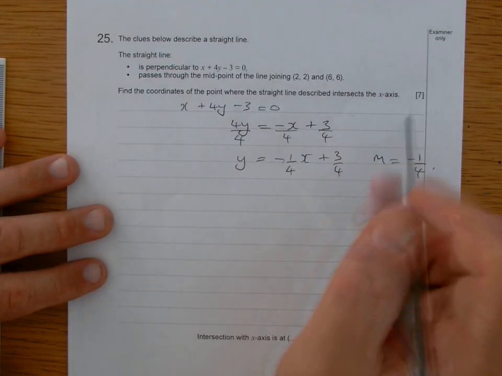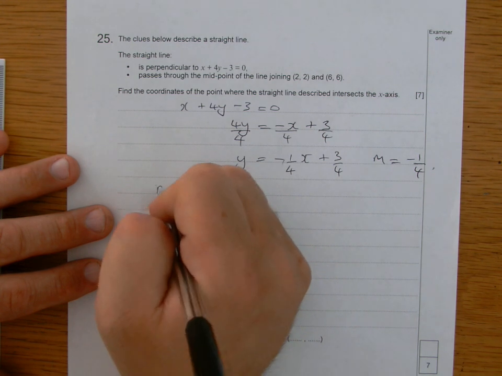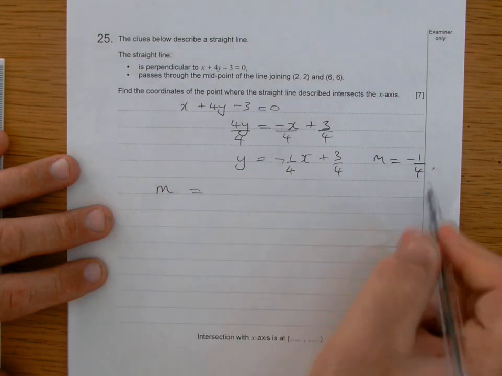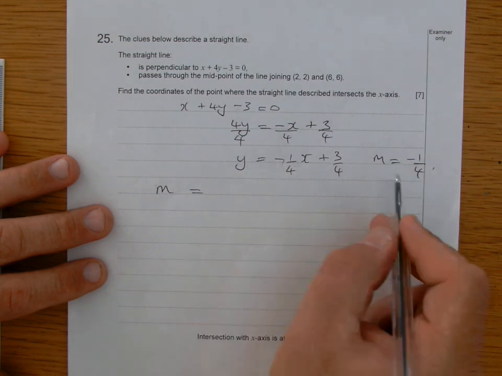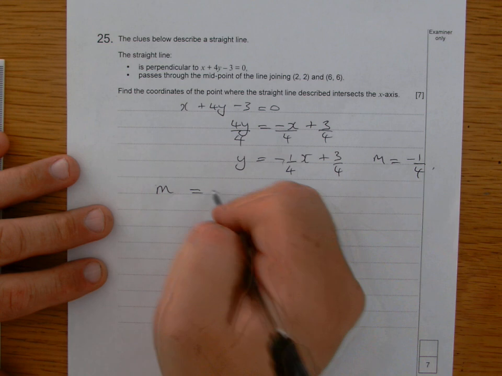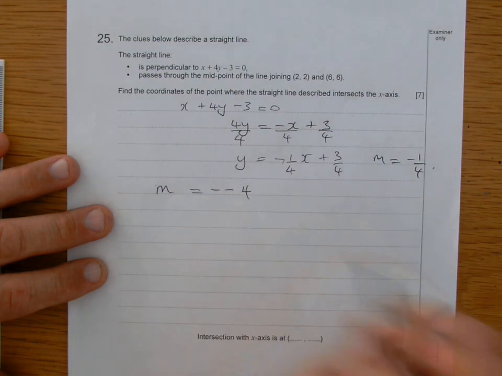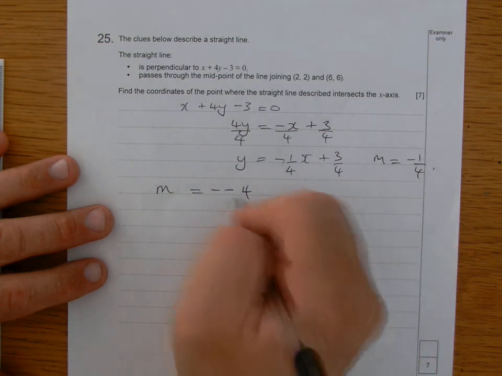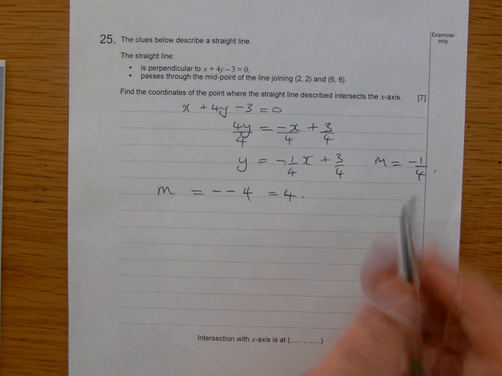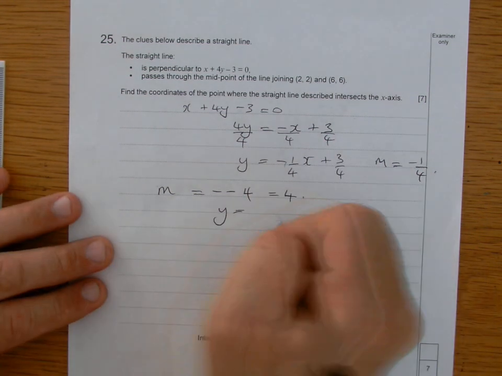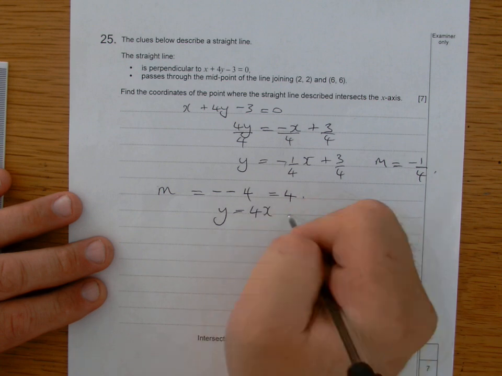There's my gradient. But of course, I want it to be perpendicular. So my perpendicular gradient will be, if you remember, the negative reciprocal of this. So if I'm doing the negative of this, I'll have two negatives, and the reciprocal will just be 4. We flip that, and of course two negatives make a plus. So we've got positive 4. So we now know for this new line, y equals 4x, and of course it's plus c.